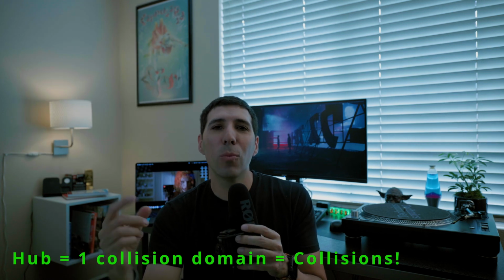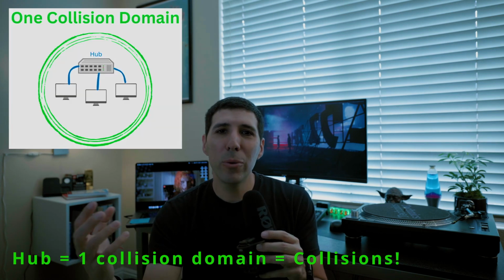A hub creates one collision domain. So if you have 2,000 computers connected with hubs, you've got all this data going around. It's all colliding with all the other data. So from that one collision domain, we graduated to switches. Switches are awesome because they essentially create one collision domain for every port on the switch.